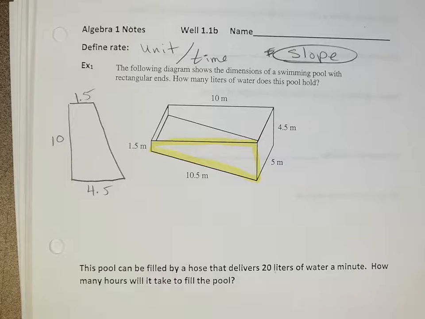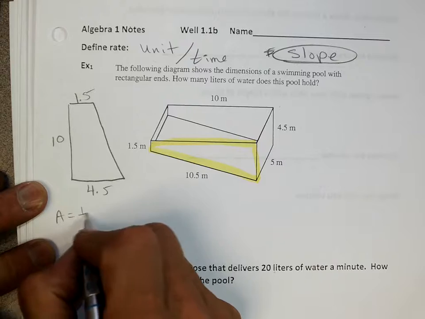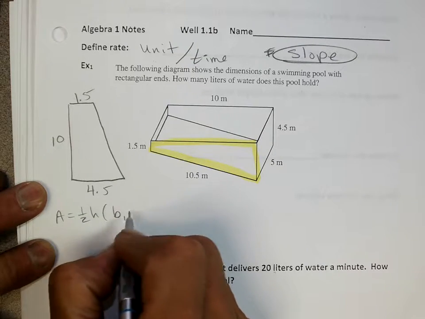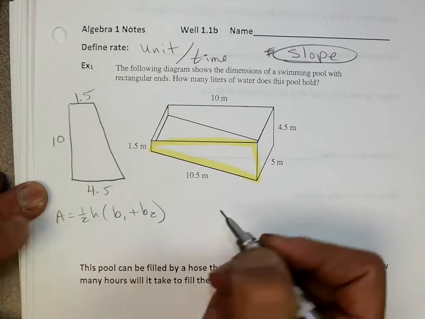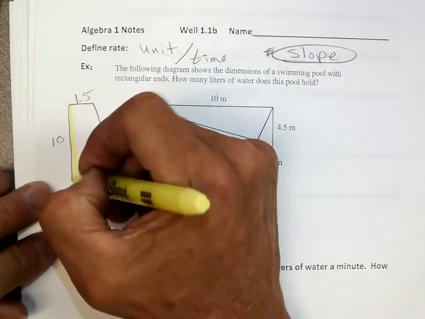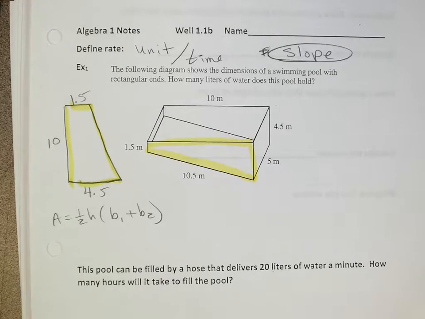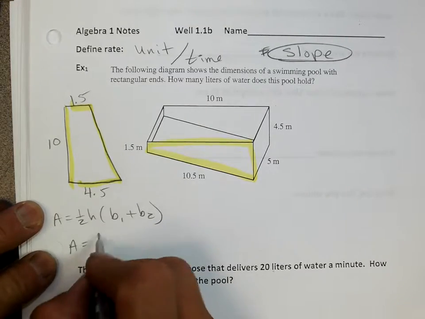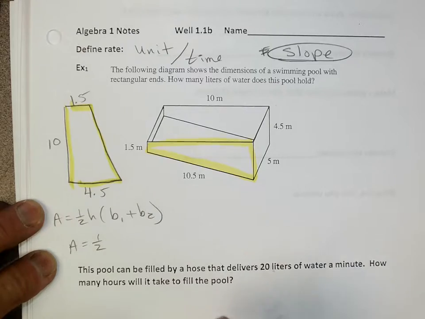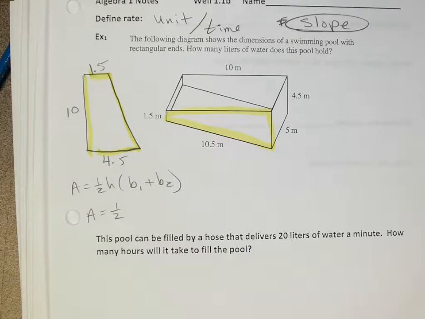So we go back to the area of a trapezoid, right? What was that, guys? Remember? Isaac, you said, area equals one half height times base 1 plus base 2. Right? Okay. So here's our trapezoid. What's the height of the trapezoid? 10. So let's go one half. Am I going too fast? Yeah. Okay. No. All right. Okay.